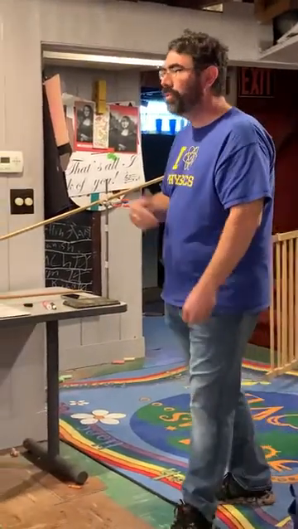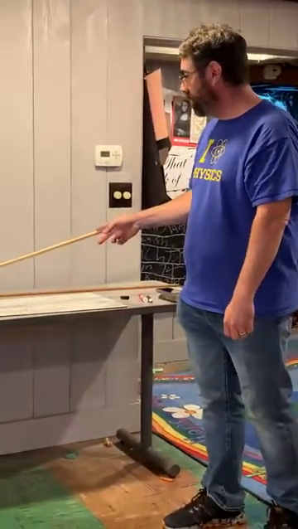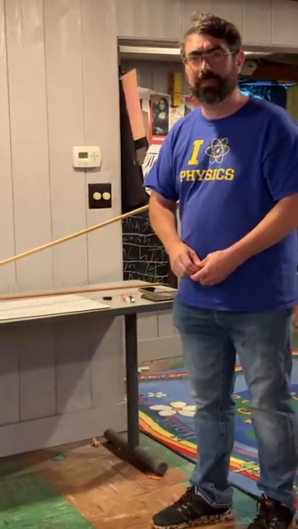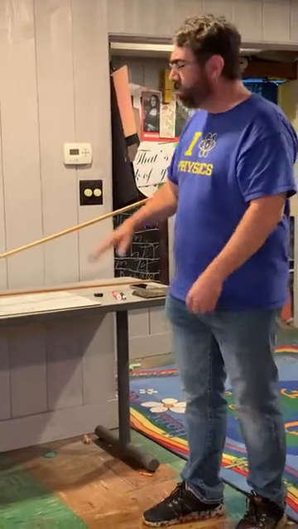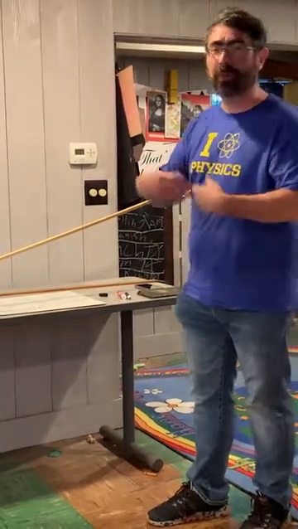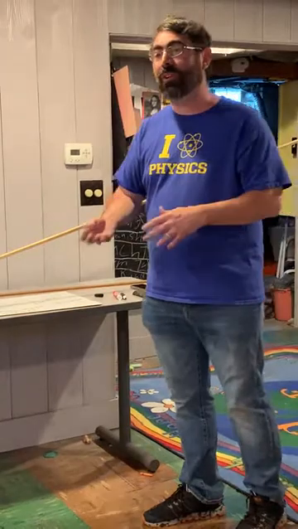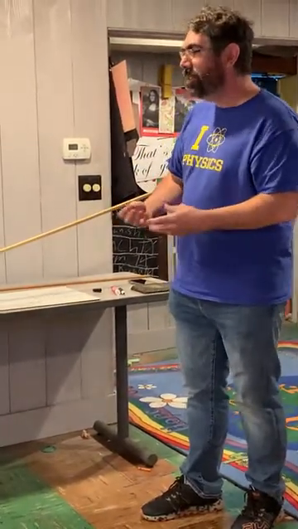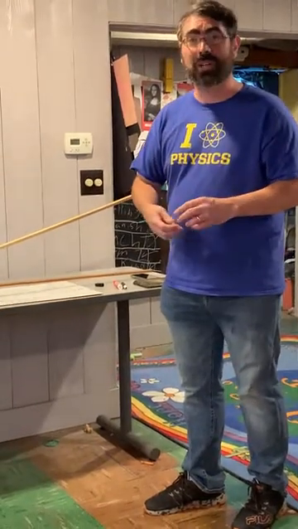And so we're going to do that in triplicate. So we're going to measure the time 3 times down the ramp for each position. And then we'll change the angle of it and repeat the process. And we'll pick a third angle and then repeat that process again. So in the end, we should have about 27 data points.